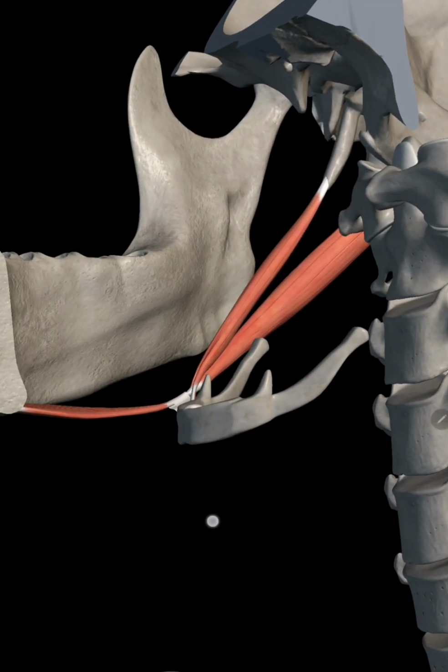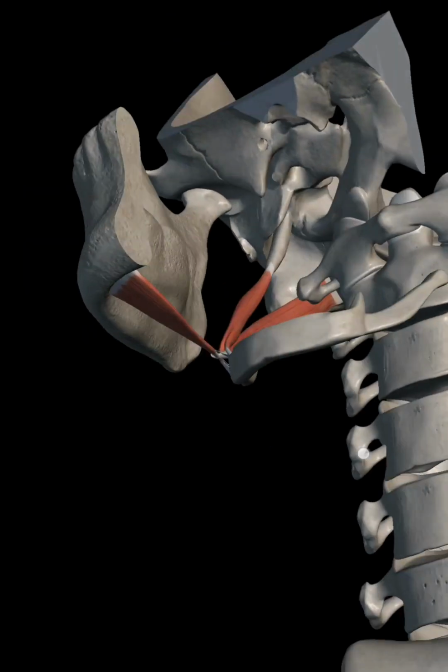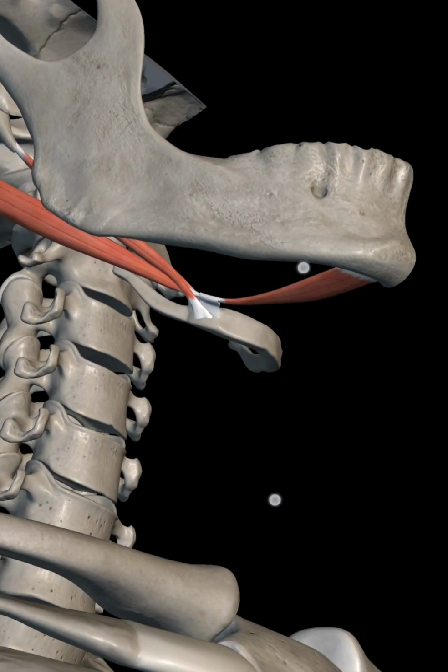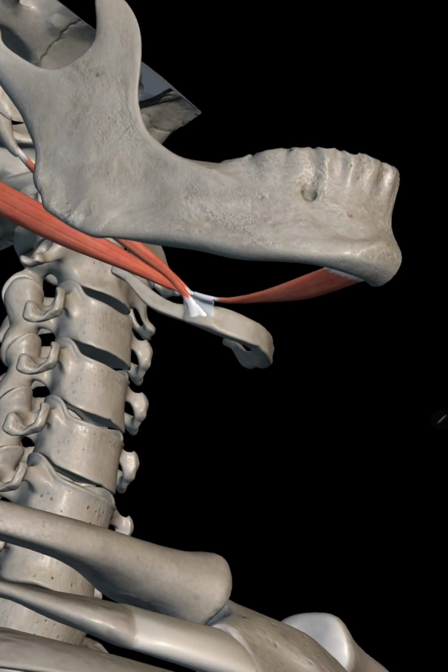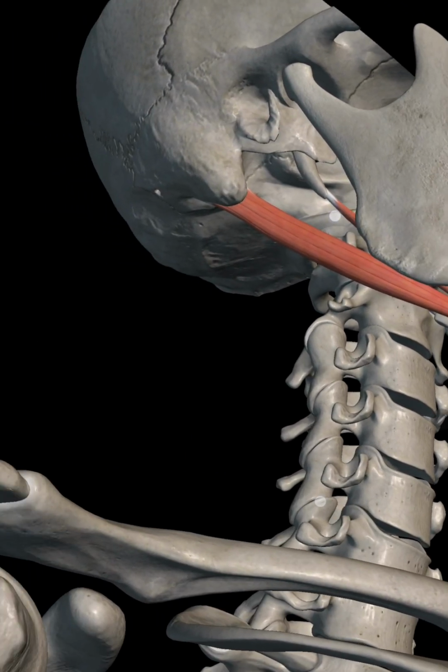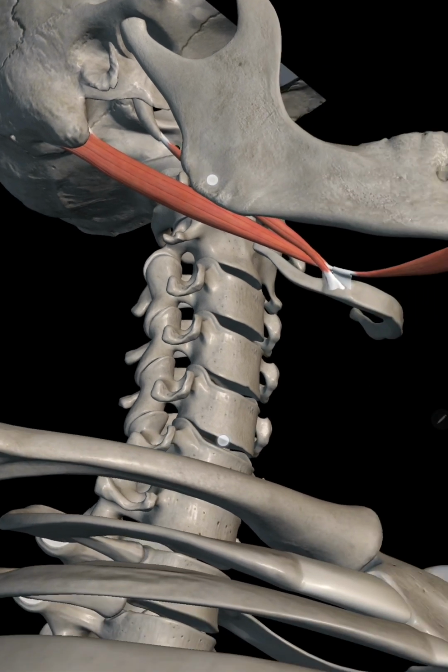Talking about the nerve supply, the anterior belly is supplied by the nerve to mylohyoid, and the posterior belly is supplied by the facial nerve. So this is the nerve supply, origin, and insertion.